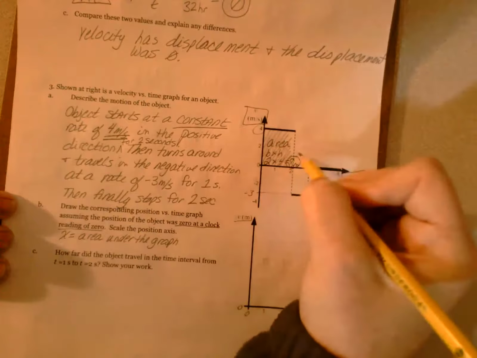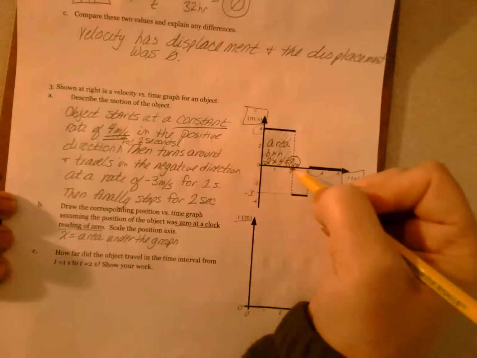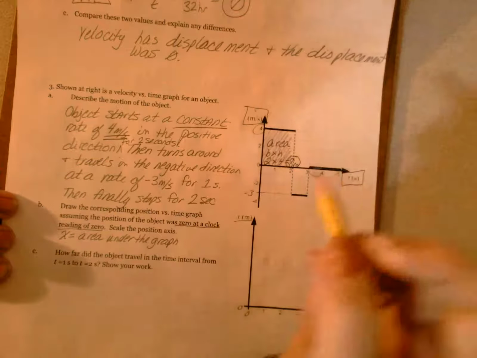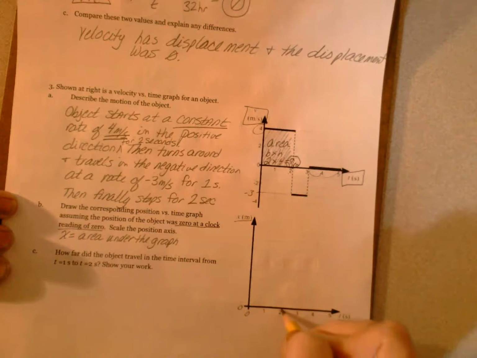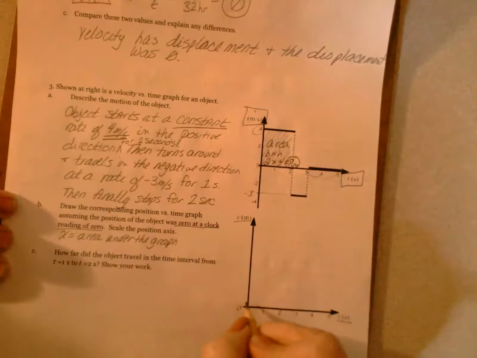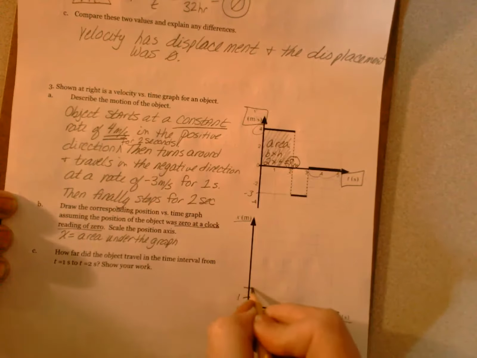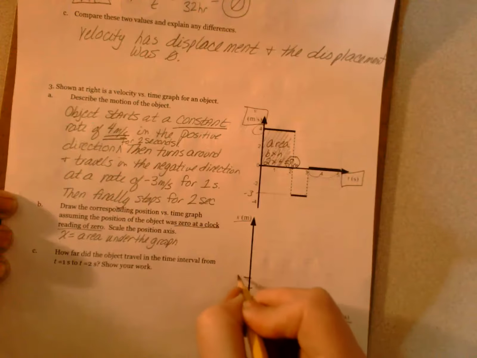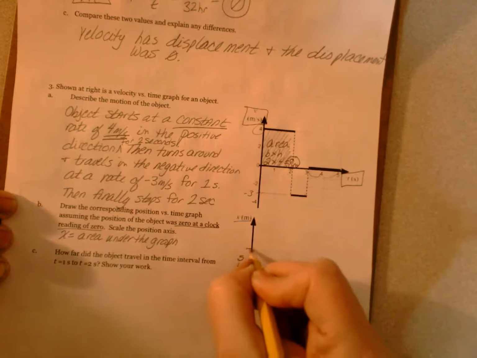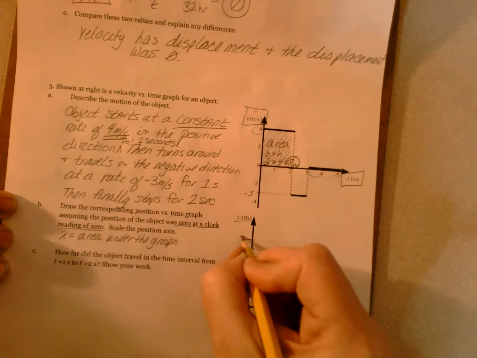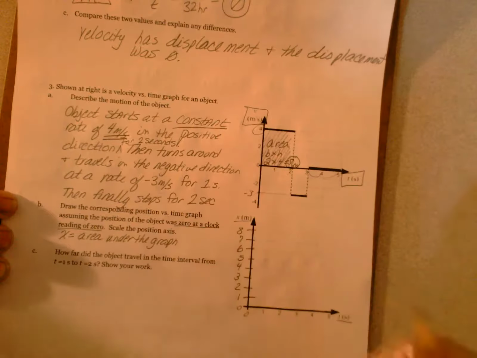Okay, so for these 2 seconds, it went 8 meters. So in 2 seconds, it went up 8 meters. So I'm going to see 1, 2, see if it goes up big enough. 3, 4, 5, 6, 7, and conveniently 8.